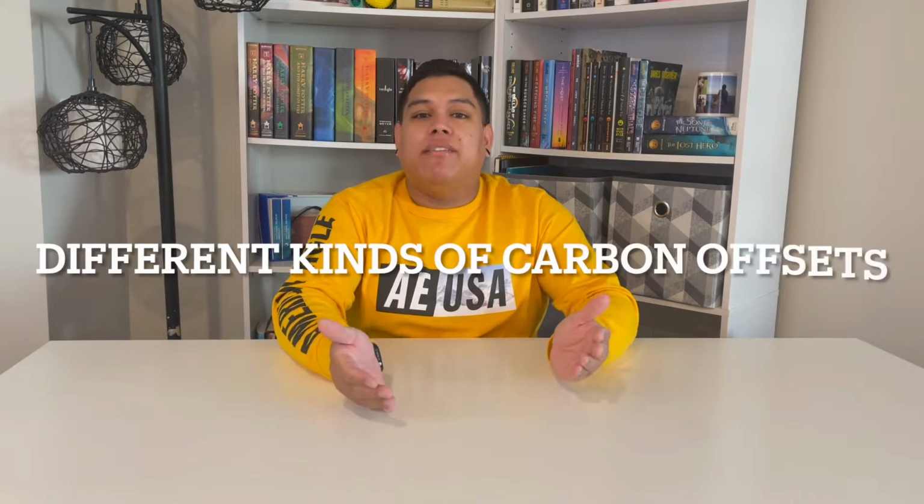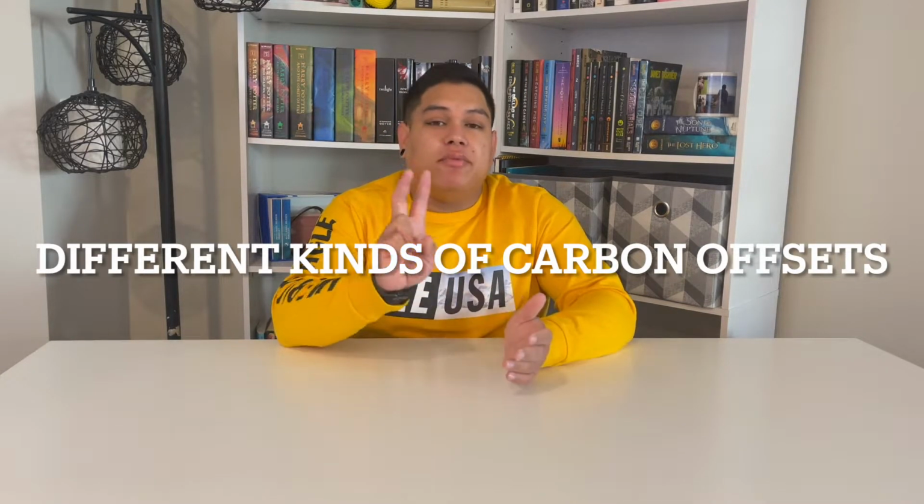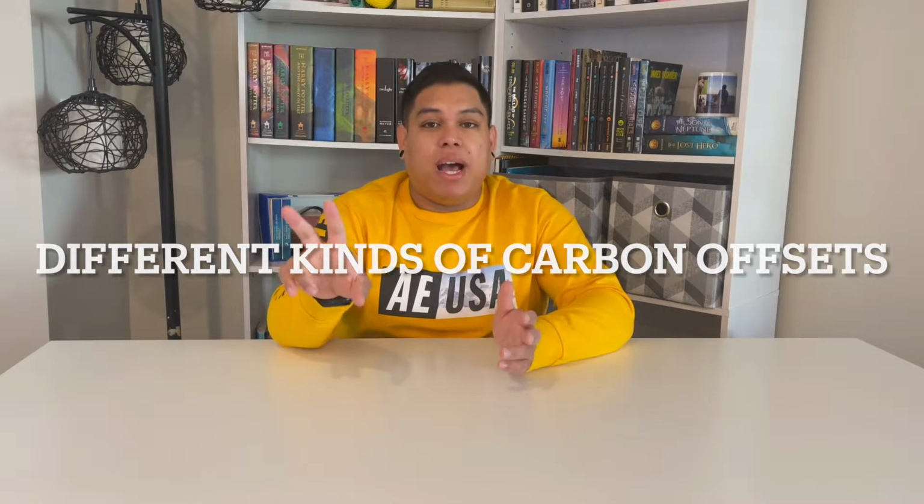There are different kinds of carbon offsets that you can buy. There's really 2 main kinds that you can buy, or 2 main methods for removing carbon from the planet. Each company that you purchase an offset from is gonna have their own calculating methods. They're gonna have their own methods to removing carbon. And so that's why I've grouped everything down into 2 major groups, and let's talk about each of those groups.